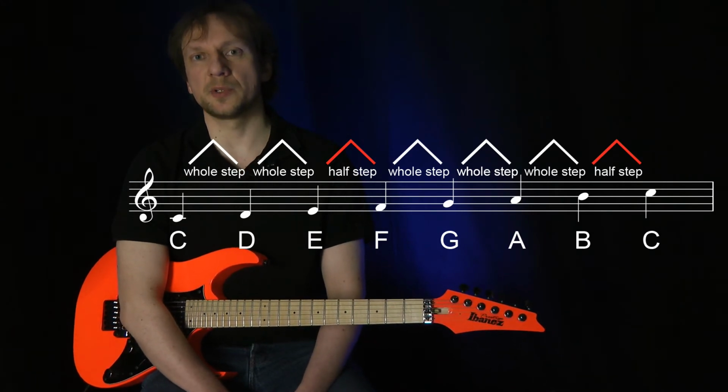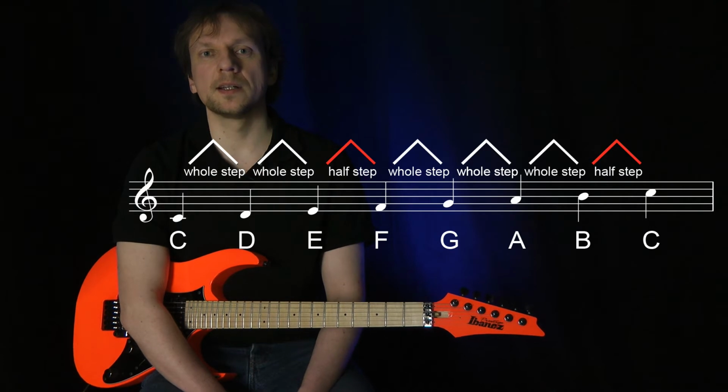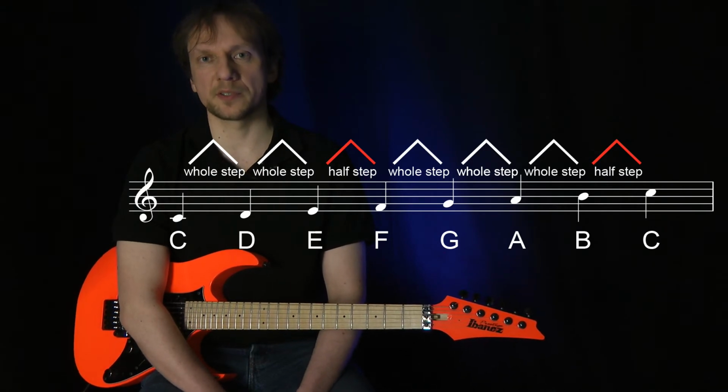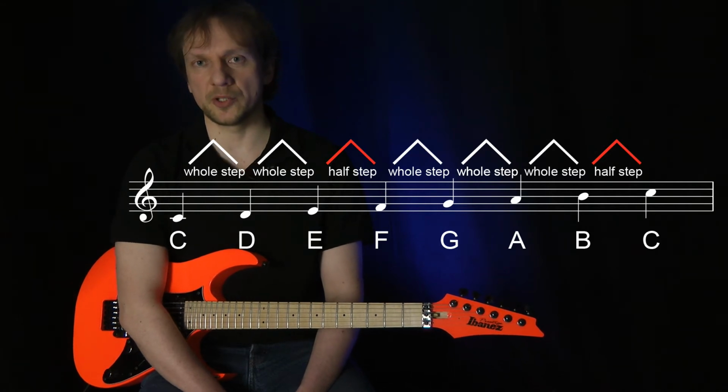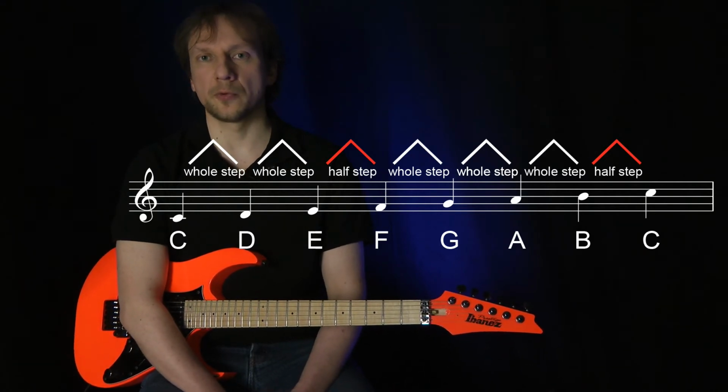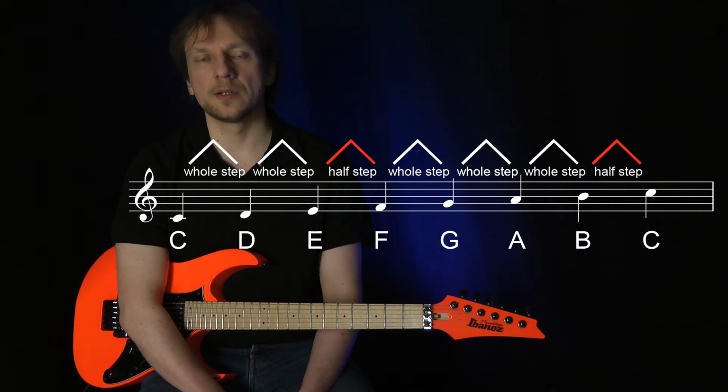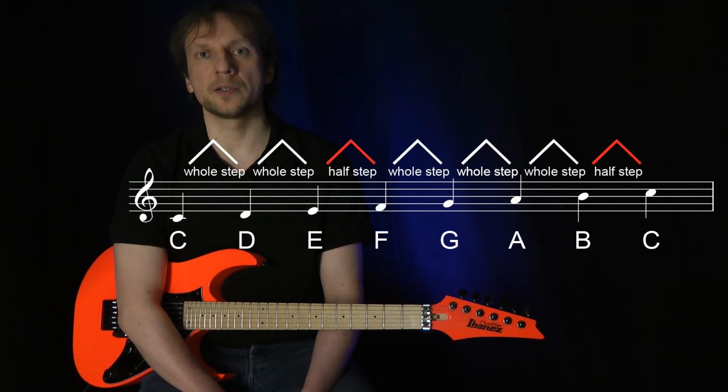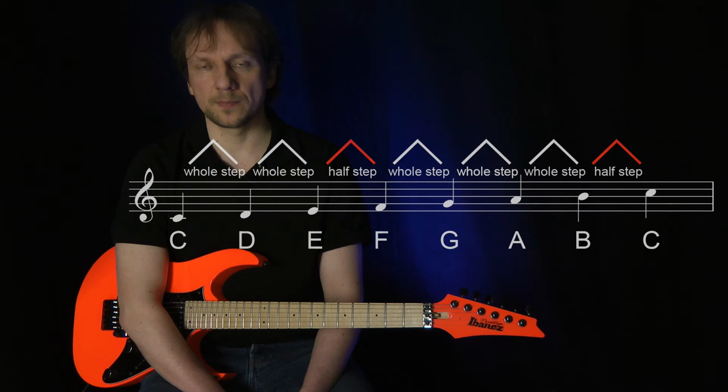Analyze the distance between those notes and you will find that they are mostly whole steps, except for the E, F and B, C note combinations. Those are only a half step apart. This now becomes the formula you can apply to any key.